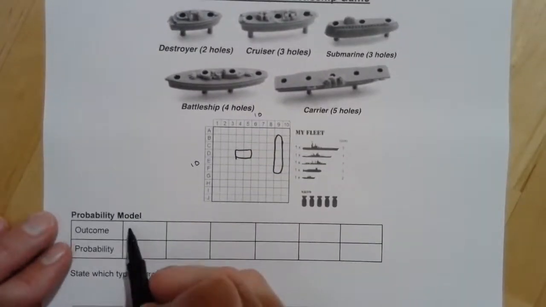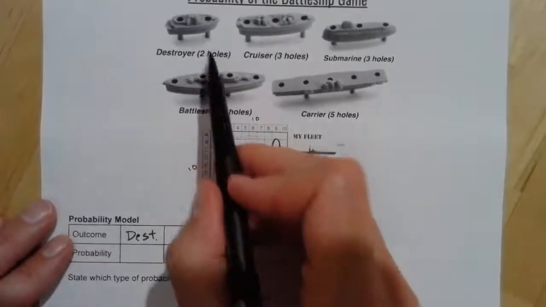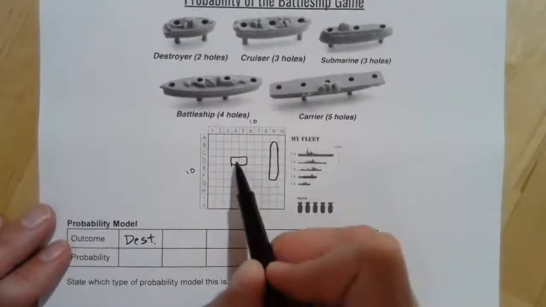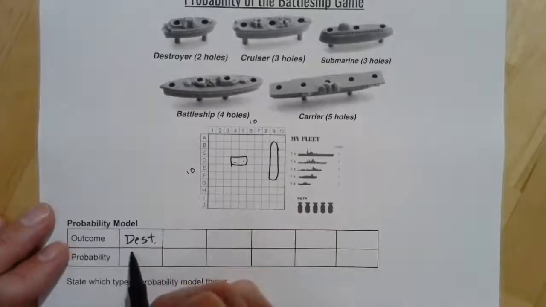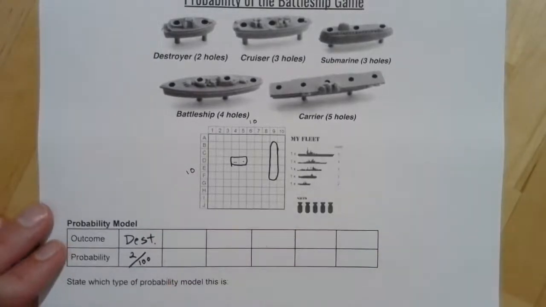So let's talk about that here. The probability, the outcome of hitting a destroyer. Well, there's only 2 holes there. So there's only 2 ways you could possibly do that out of all 100 squares. So that is not very likely.